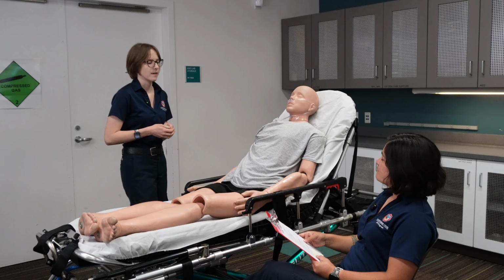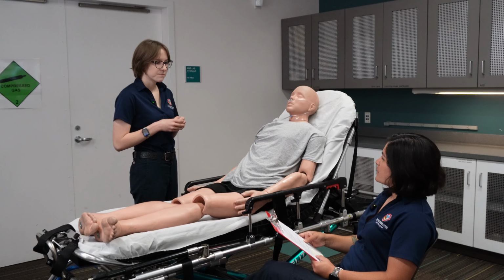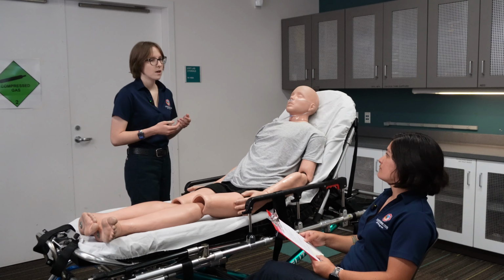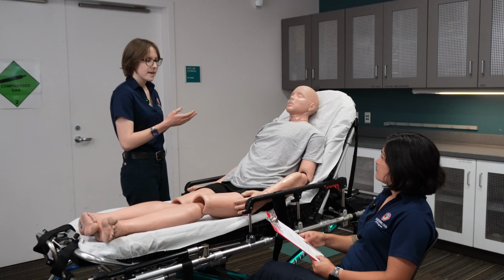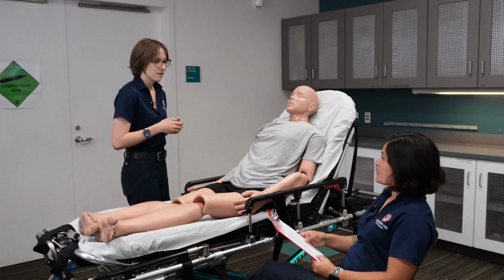Probably an 8. An 8 out of 10? Okay. And how long ago did this chest pain start? About 20 minutes ago. And does it come and go? Is it pretty constant? It's pretty constant. Okay. And are you dizzy at all or maybe lightheaded? No. Maybe short of breath? A little short of breath. A little short of breath?